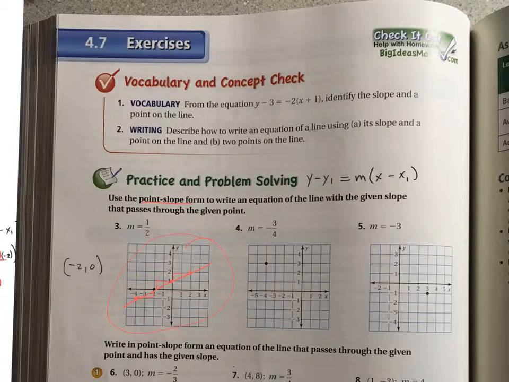Okay, this is how you do number 1 and number 2. Number 1, you're going to use this information here off of x1 and y1. You're going to pull that information out of this. It says identify the slope. You already know where the slope is. It's right here on that equation, and a point on the line.